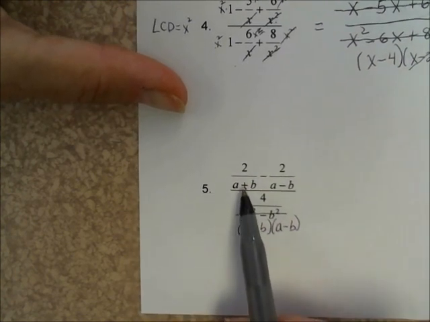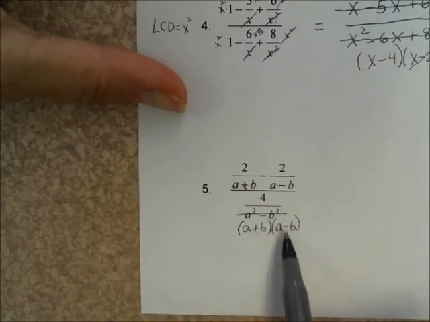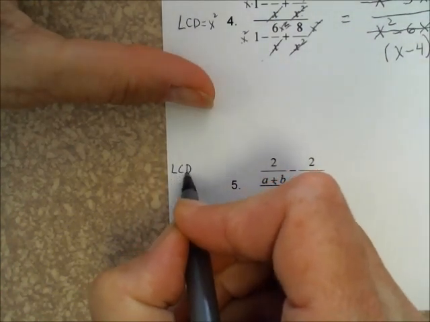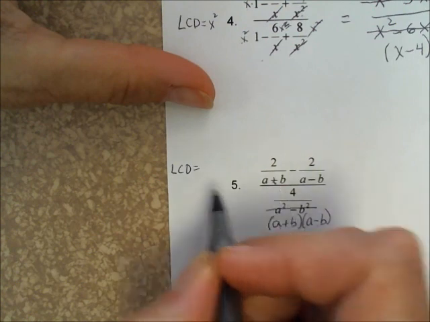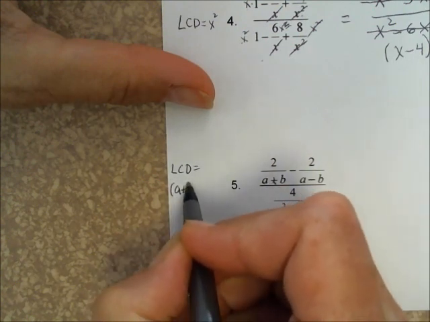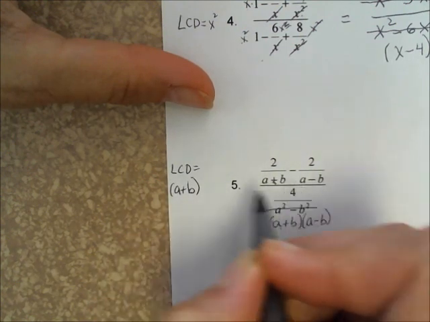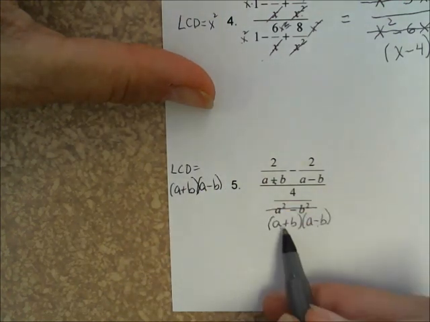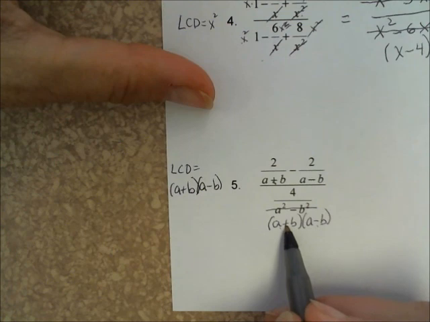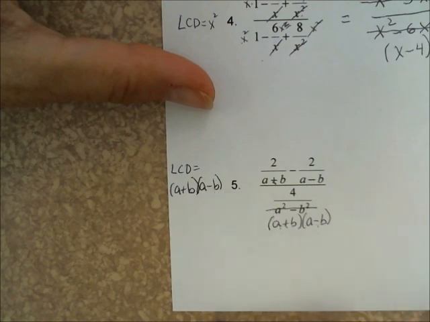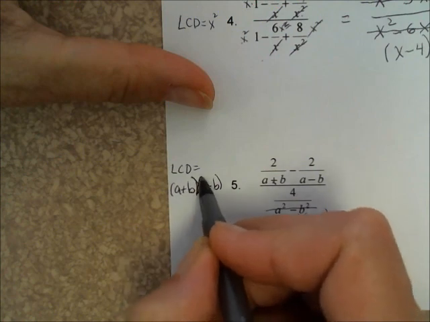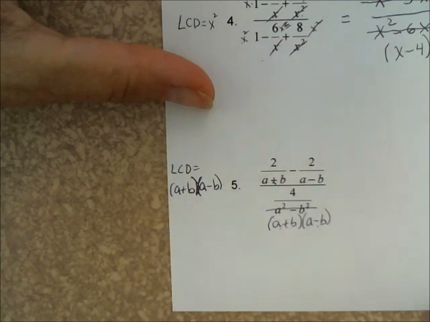So now I'm going to look across all those denominators and I'm going to start building that LCD. Well, what is the LCD? We have to pick up everything. We have to pick up the a plus b from here. We have to pick up the a minus b from here. They're different. We've already got the a plus b, so we don't write it again, and we've already got the a minus b. We don't write that again. So there is our LCD, a plus b times a minus b.